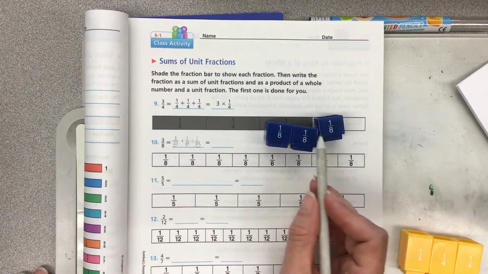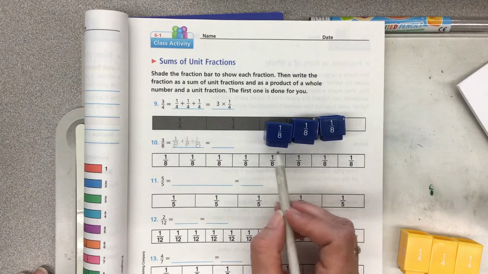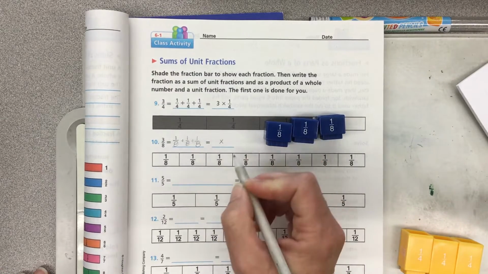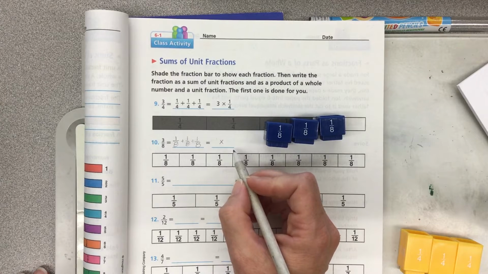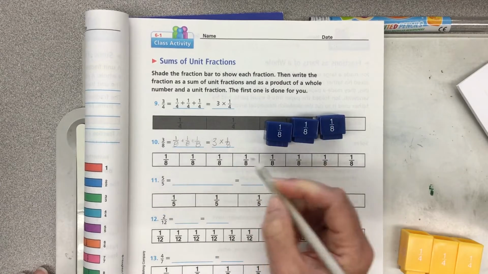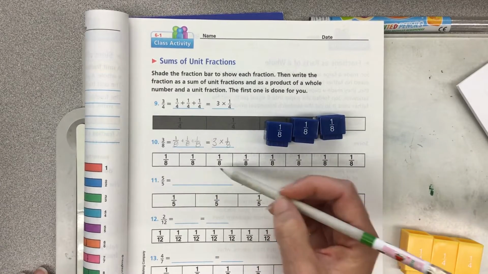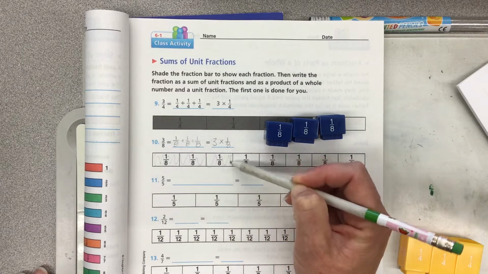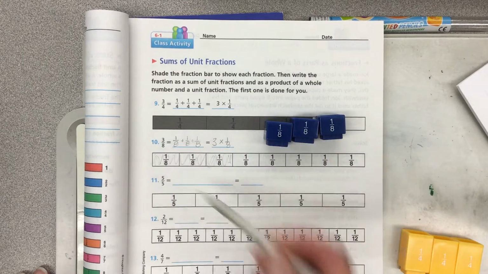Now, how would I write the same fraction, 3/8, as a product? When I hear product, I'm going to think multiply. A product of a whole number and a unit fraction. Brandy? 3 times 1/8. 3 times 1/8. And then, just so we can go back to our kindergarten ways, we're going to color in 3/8. It's fun. All right.